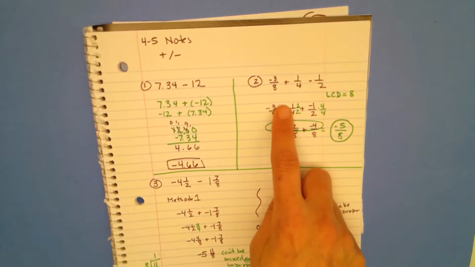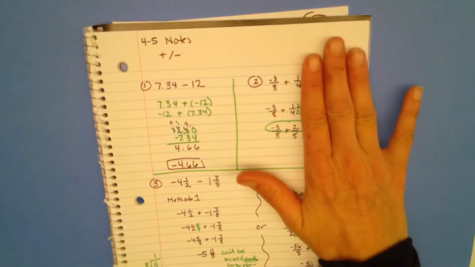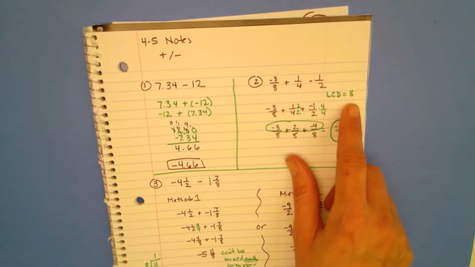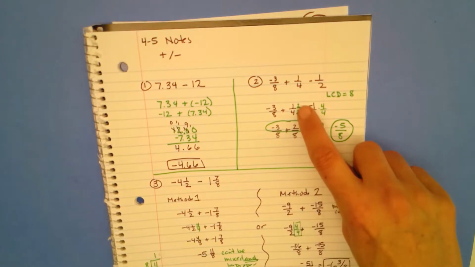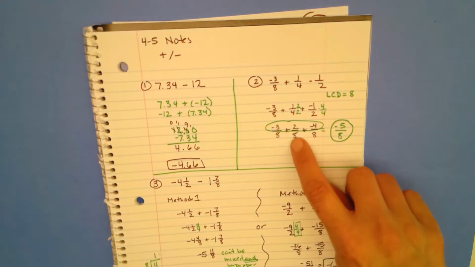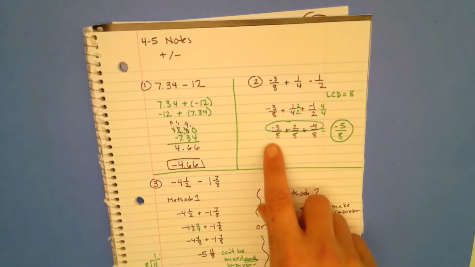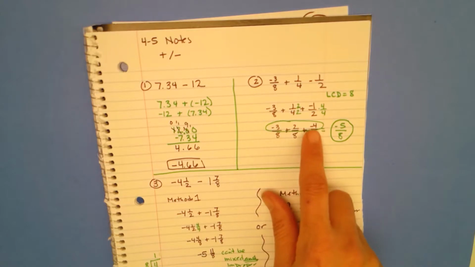When you have fractions with several different denominators, you can either do 2 at a time, or you can just find a common denominator for all 3 of them. That's what I did, which was 8. So I need to multiply this one by 2 over 2 to change that into 8s, and this one by 4 over 4 to change that one into 8s. Denominator stays the same, and you add those top numbers.